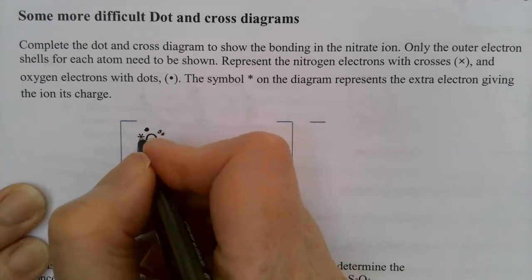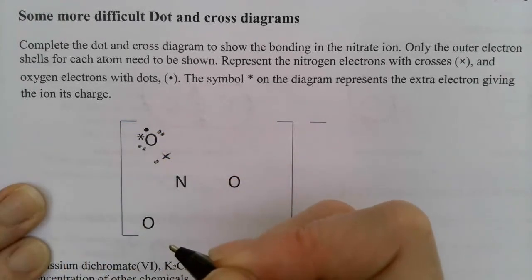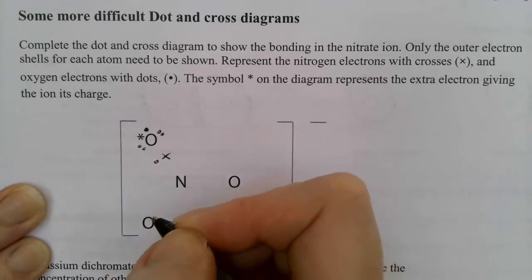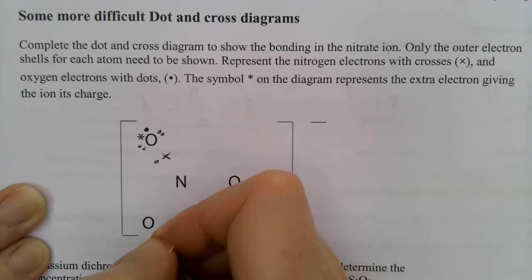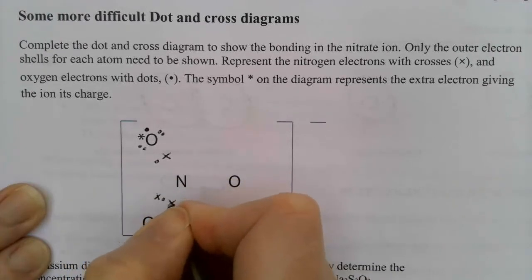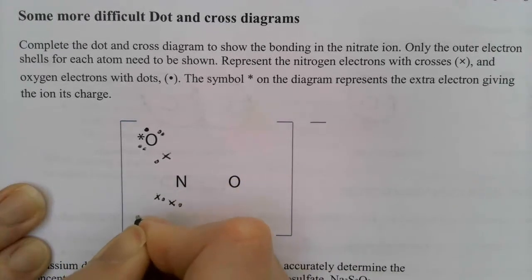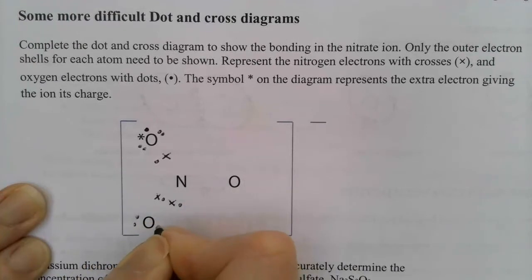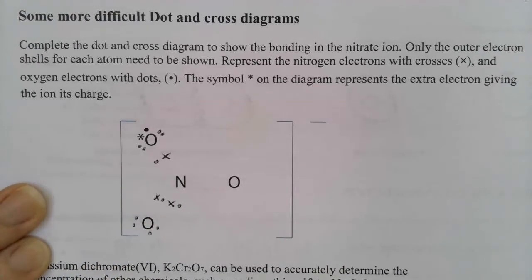But because it's got that extra electron, it only needs to form one bond. Another one of these oxygens is just going to form the normal double bond that oxygen would normally form, again leaving my 2 lone pairs.